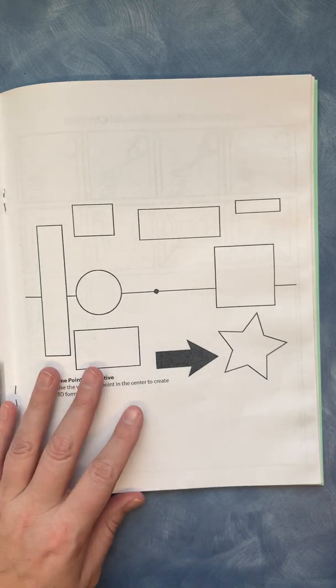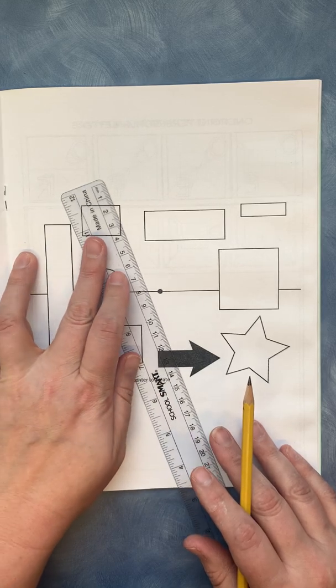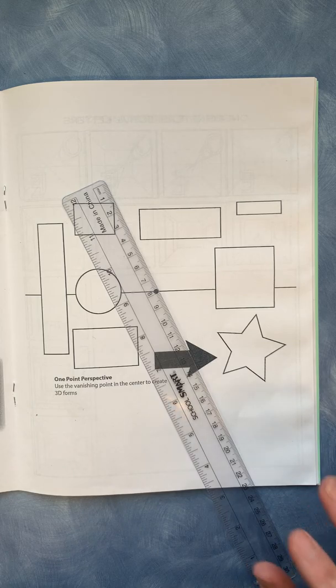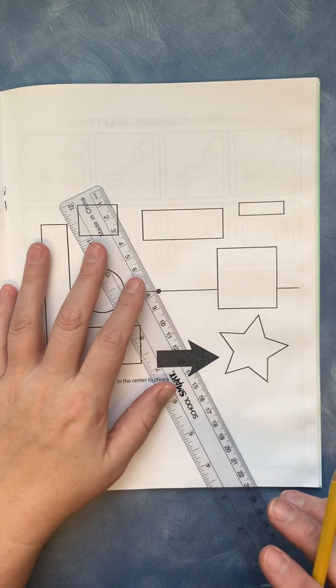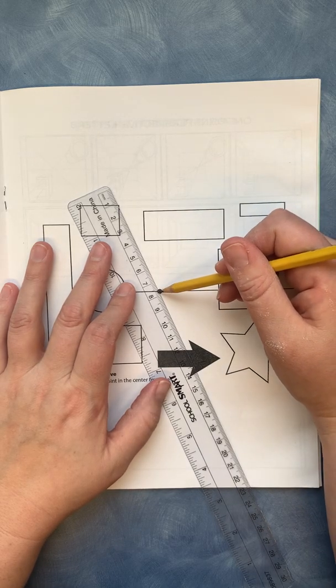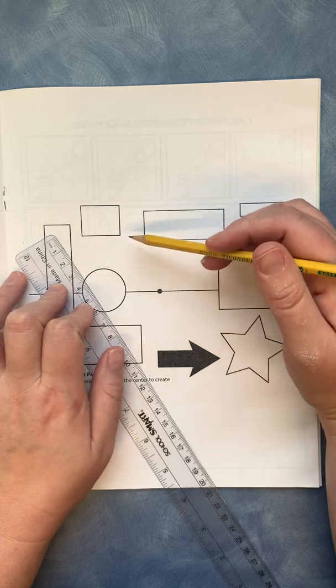For this worksheet, basically what you're going to need is a pencil and a ruler or a straight edge, like a flat piece of cardboard or something. There are just a couple of rules when you're doing this. The first one is that our ruler should always be pointing at our vanishing point. So I'm going to work on this square right here.